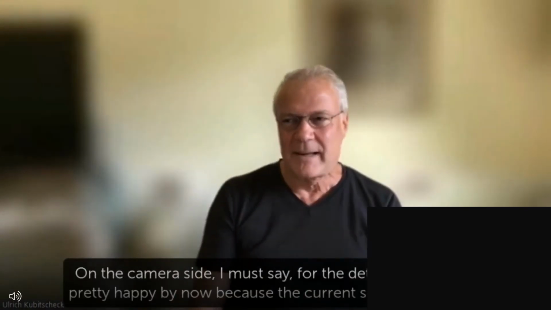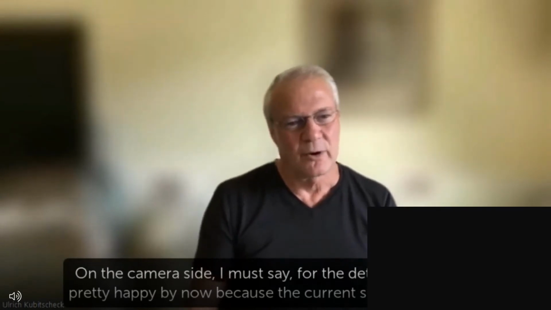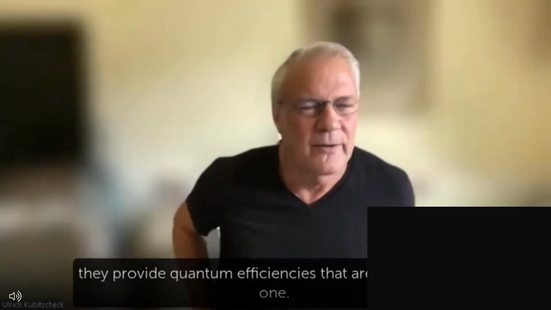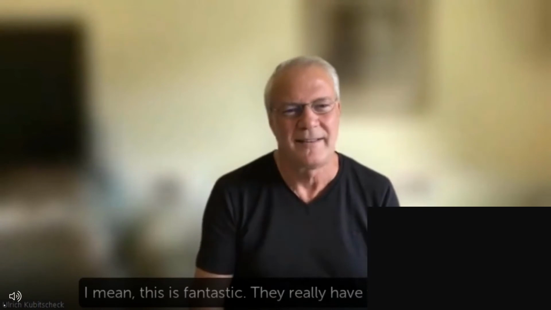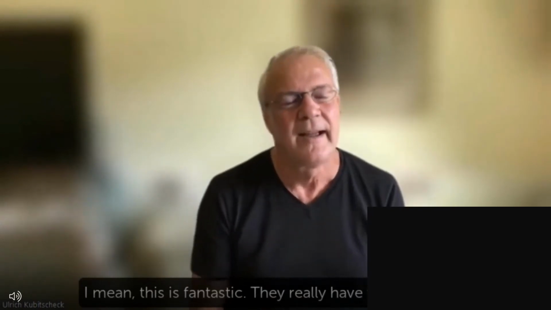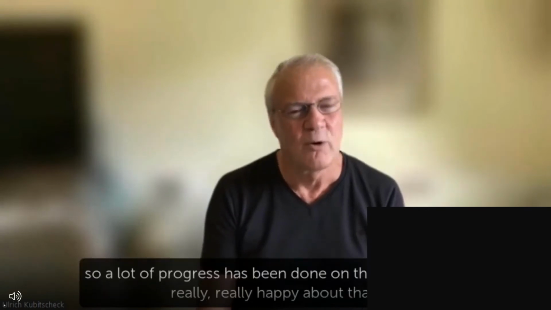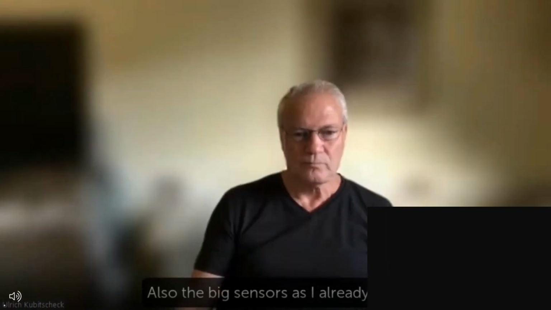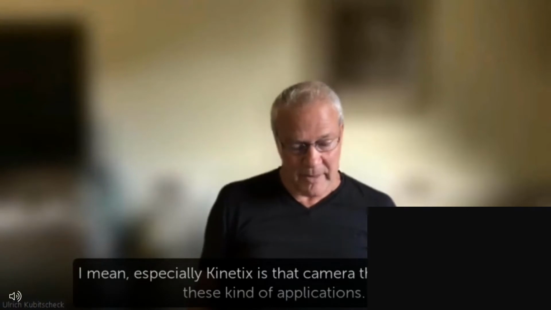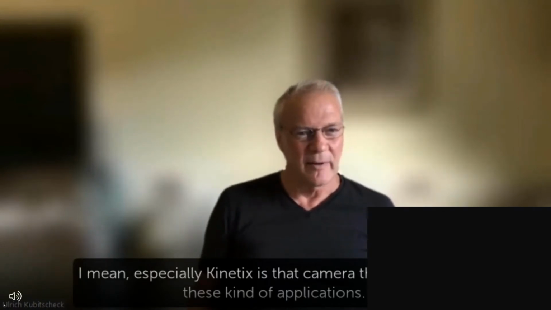On the camera side, for the detection side, I'm pretty happy by now, because the current CMOS cameras provide quantum efficiencies that are really close to 1. I mean, this is fantastic, and they really have low noise. So a lot of progress has been made on that side, and I'm really happy about that. Also the big sensors, as I already said. Especially the Kinetix is the camera that we need for this kind of application.